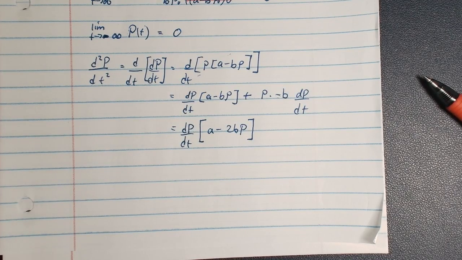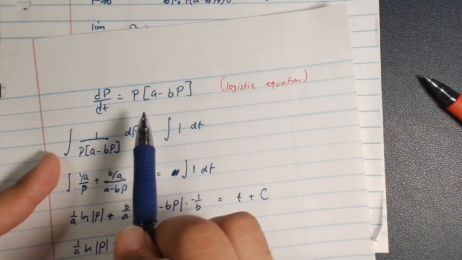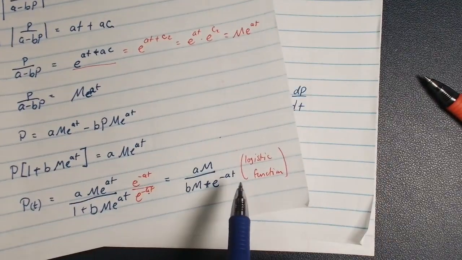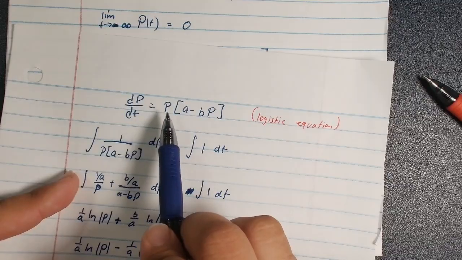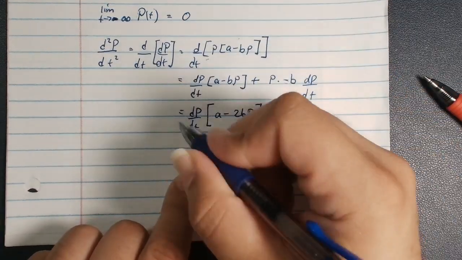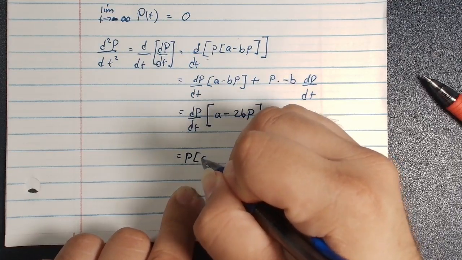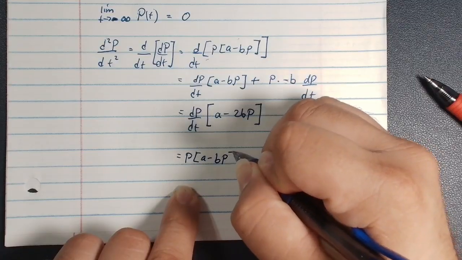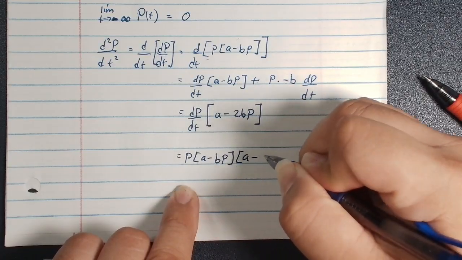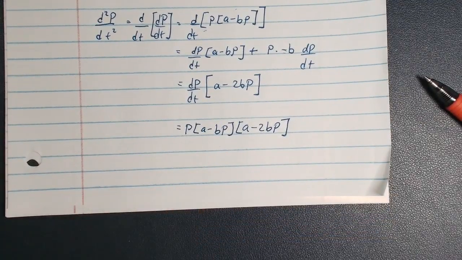Notice right here that dp dt is known. Even before we solved any of this, dp dt was known. It was our initial logistic equation, even before we had the logistic function. So dp dt can be replaced by p times a minus bp. So right here, that's going to be p times a minus bp times a minus 2bp, like this. Okay, so that's going to be my second derivative.